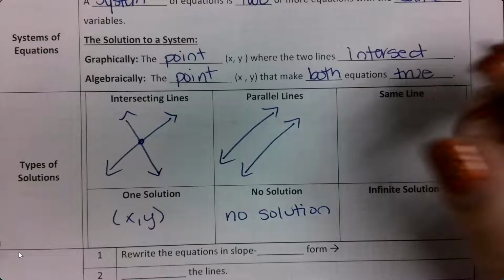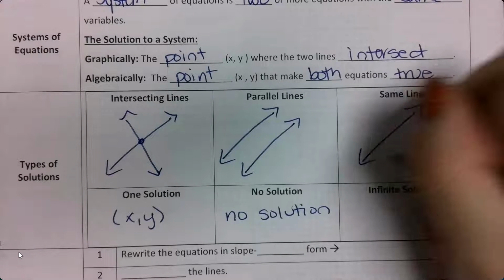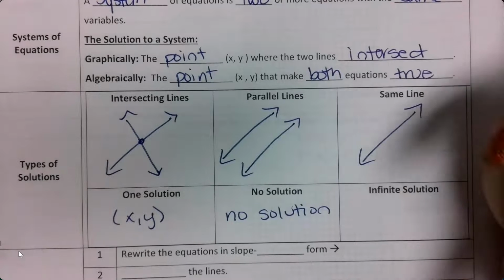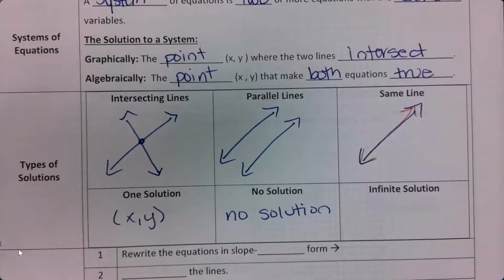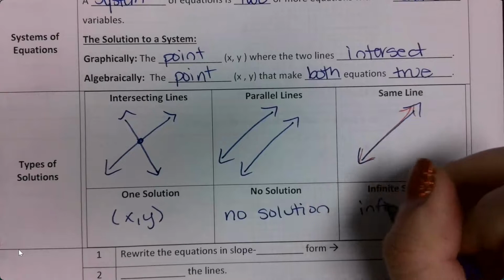And then my last thing is the same line. So this means that when I go to graph them, they are going to overlap. So this means I have infinitely many solutions.